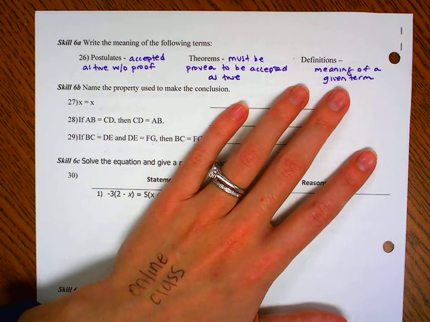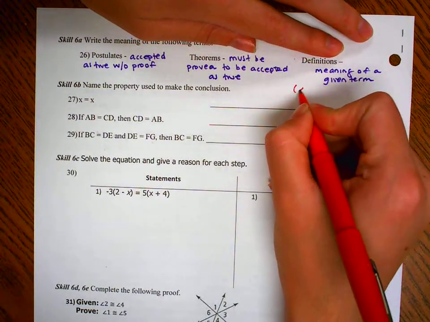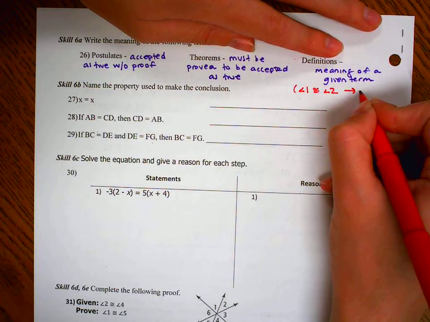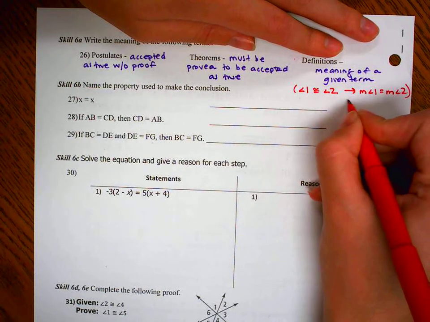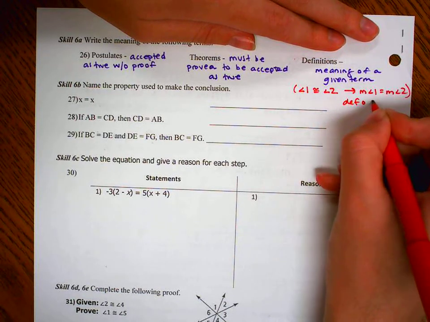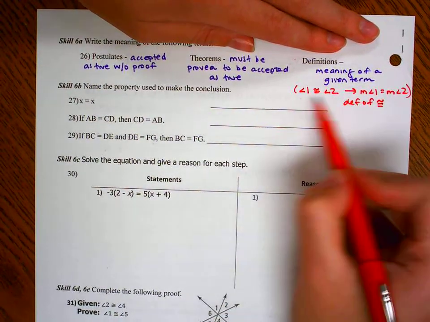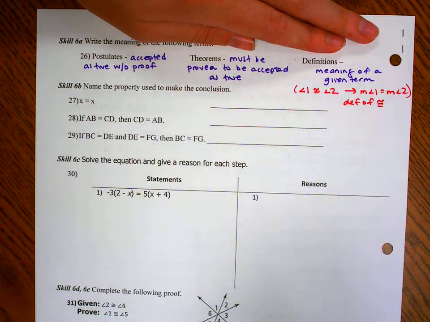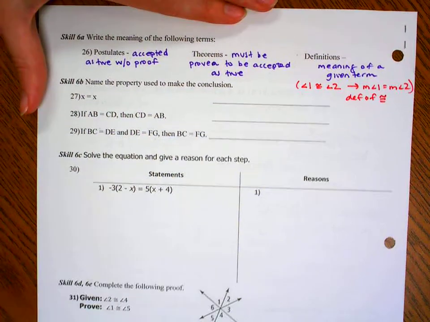A definition is what gives the meaning. In a proof, if you're using a definition, it might be for something like this. Let's say that your first step is that angle 1 is congruent to angle 2, but you need to then say that the measure of angle 1 equals the measure of angle 2. We can use the definition of congruence to get from here to here, because the definition is that if two angles are congruent, their measures are the same, or they're the same size angle. So that's why we would use a definition in a proof. So let's keep moving on.